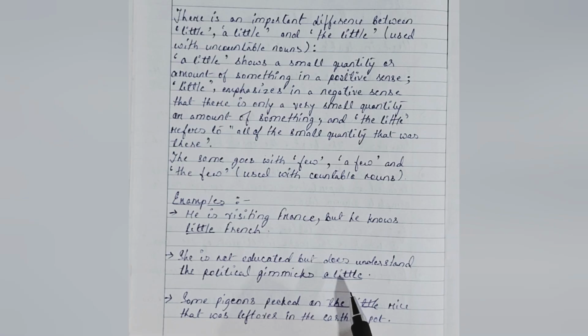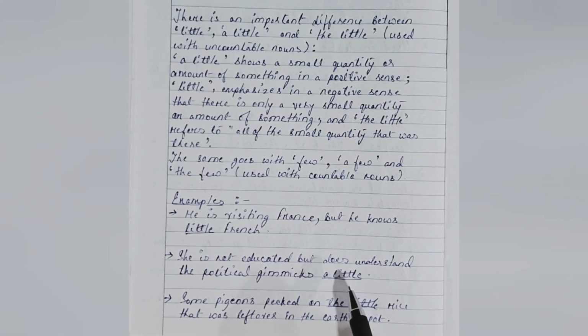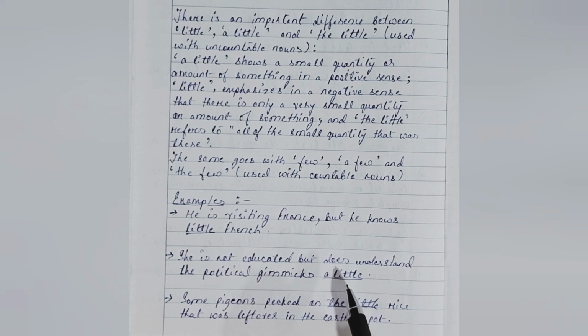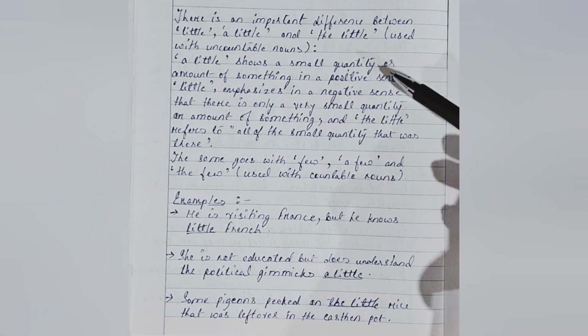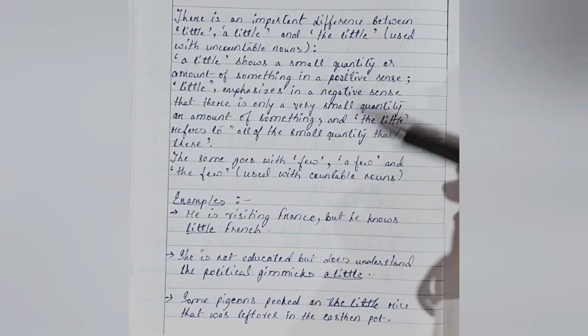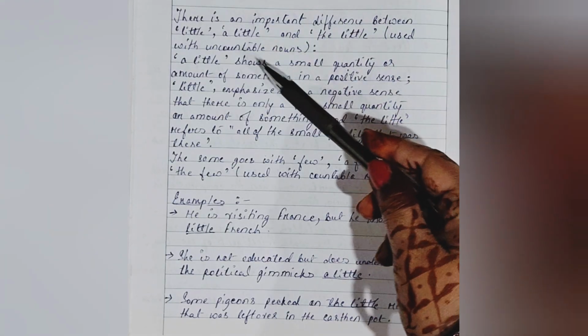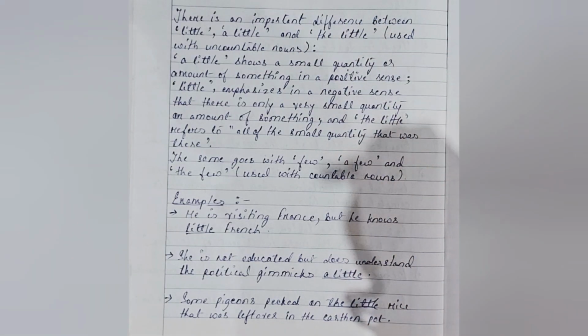I hope you have understood the differences between little and few, when to use little, when to use few, and the differences between little, a little, the little, few, a few and the few. There are slight differences between all of these. So just understand that little, a little, the little are used with uncountable nouns.